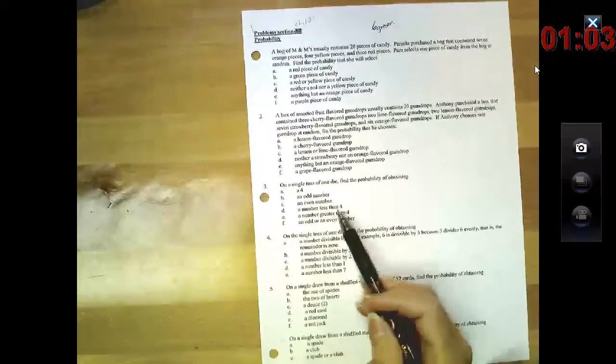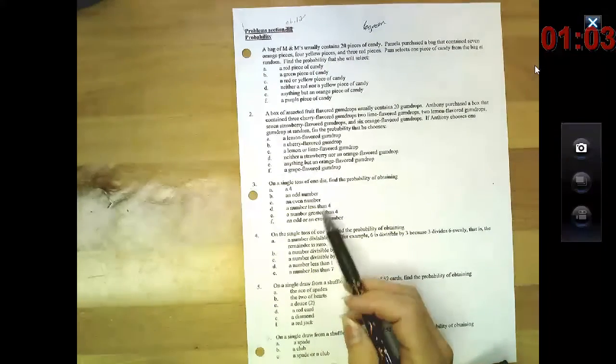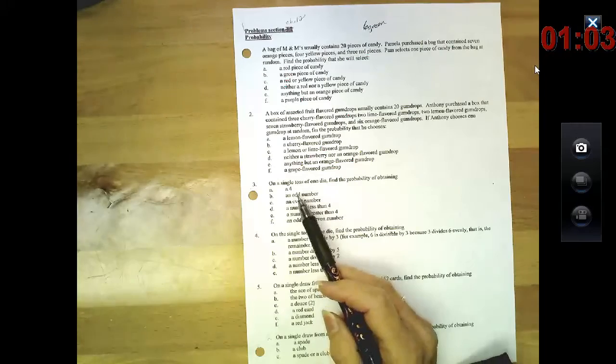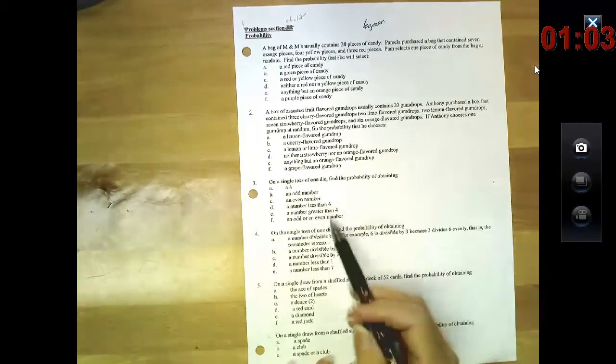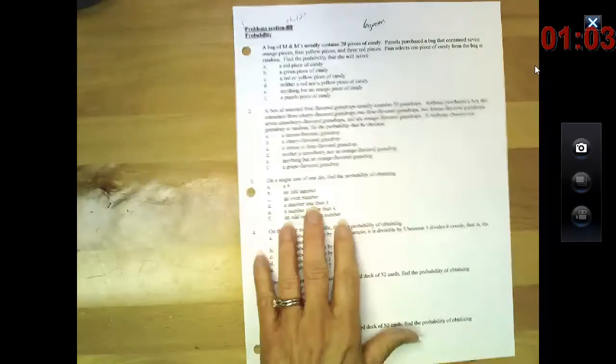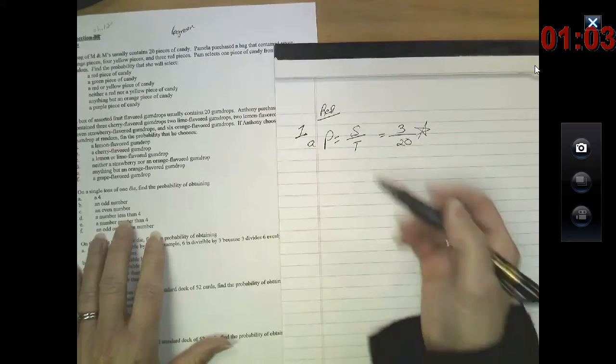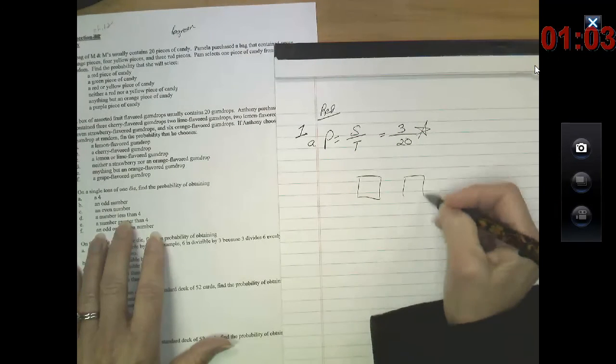And here's gumdrops, same type of problems. Down here you got die and the probability of rolling a 4, a number less than 4. Let's suppose you had to do that one, which you will.